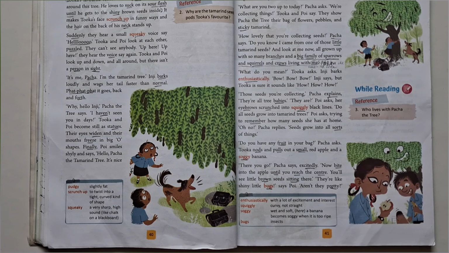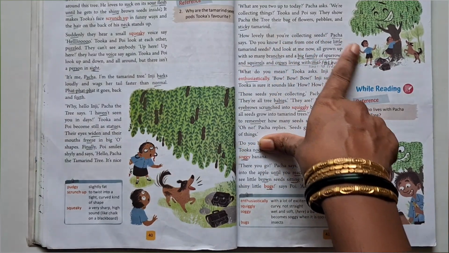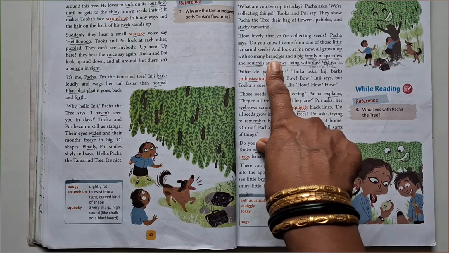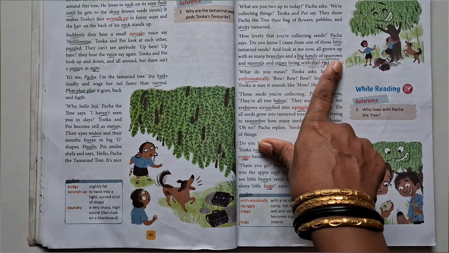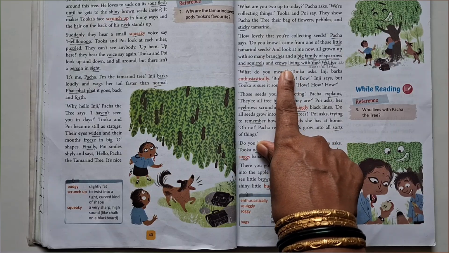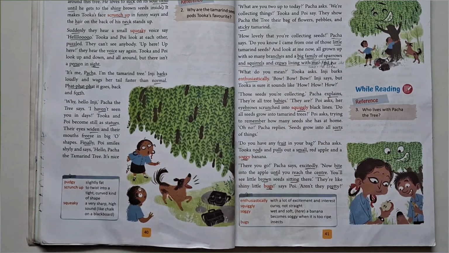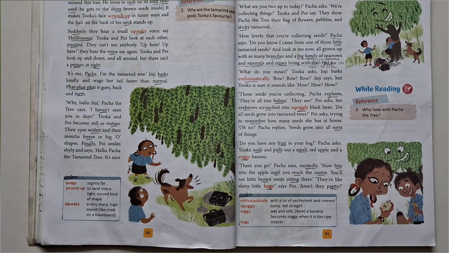"Aren't they pretty?" Now, third reference question for us. Who lives with Pacha the tree? Our answer is C. Sparrows, squirrels, crows. Yes, that one.